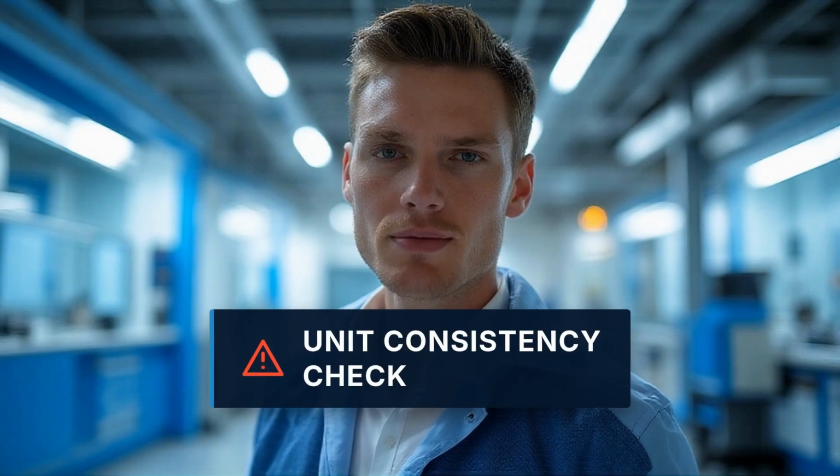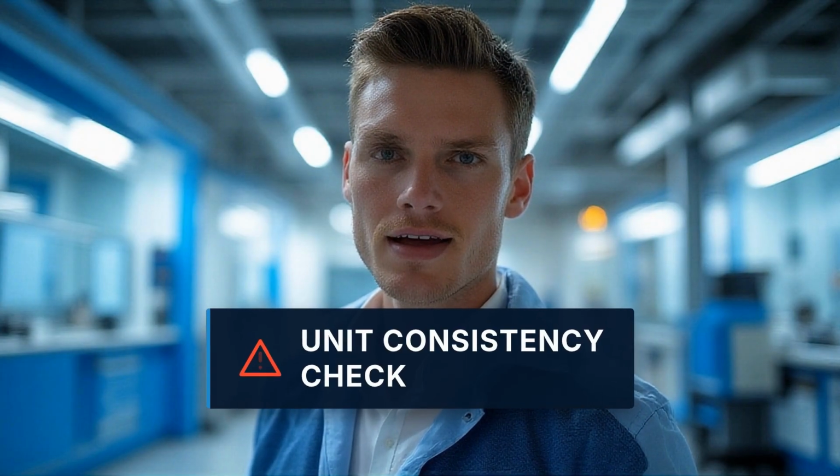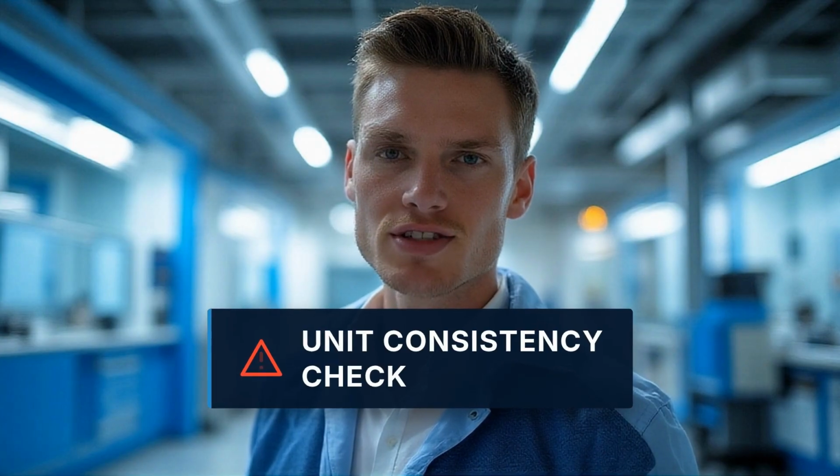Common mistake. Always double-check your unit consistency before calculating. Mixing metric and imperial units is the fastest way to costly errors.